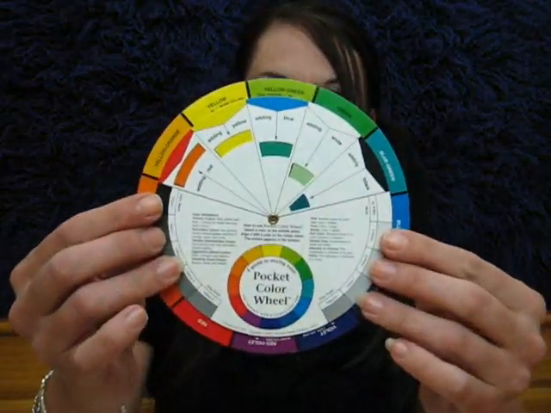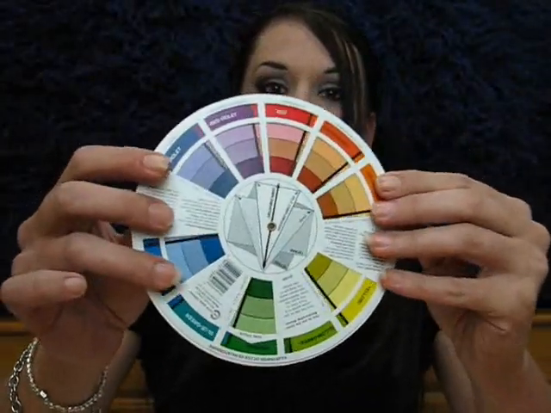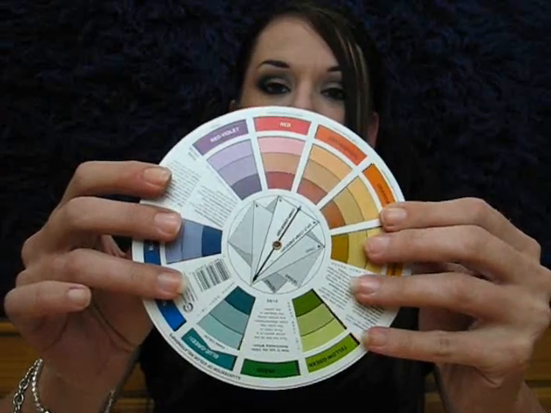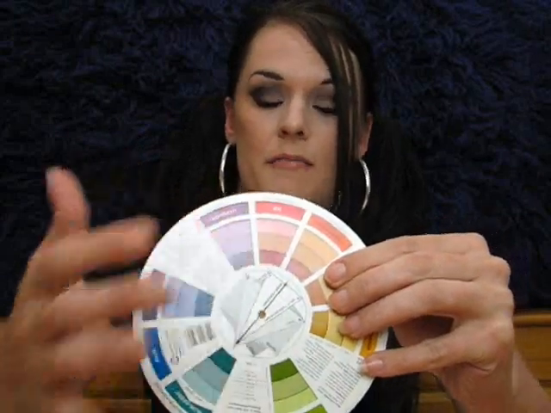The night before I learned color theory from MAC, I couldn't even sleep. I was so excited. So I'm going to show you my color wheel, and I'll have a link in my sidebar if you want to go get your own color wheel or check out their website. Okay, this is my color wheel right here. And on the color wheel, you can see that it shows you all the different colors and all their shades.